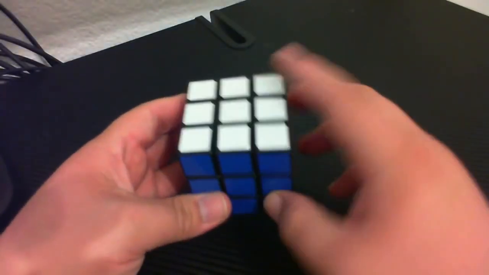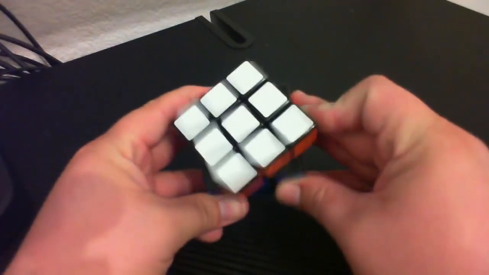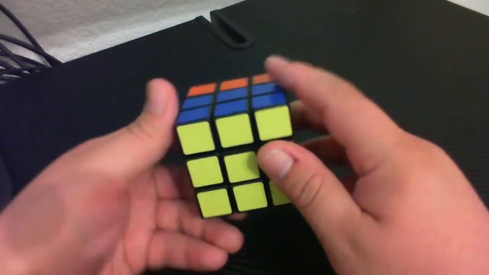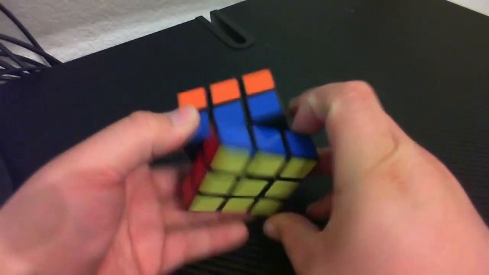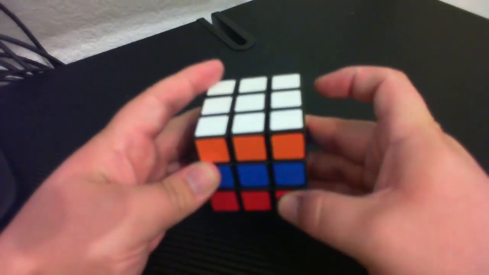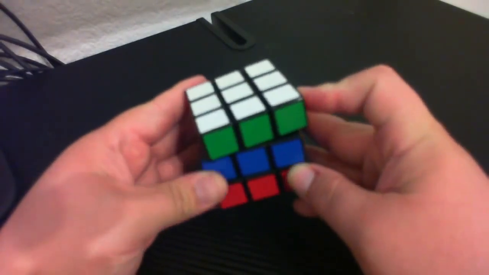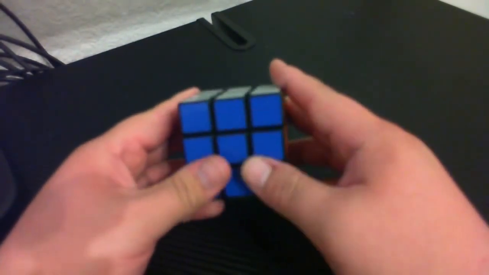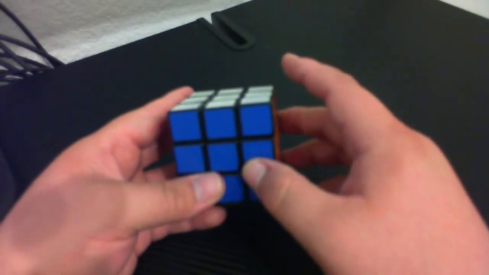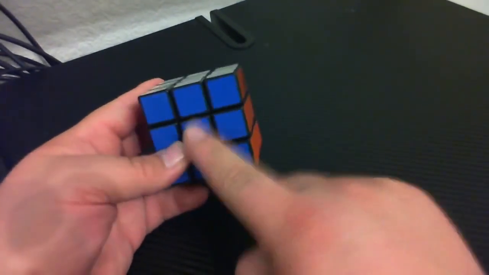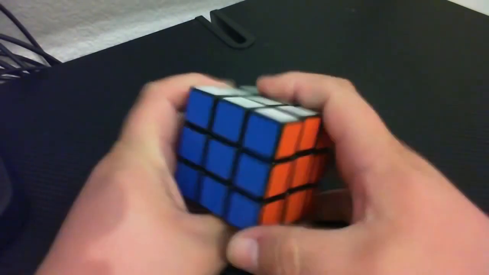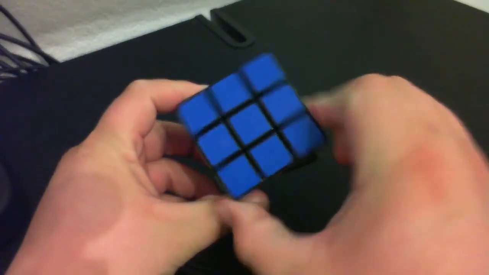So if I say up, that's a clockwise rotation of the upside. If I say down, then if you're looking at the downside, you rotate it clockwise. So see, that's clockwise for down. This is clockwise for up. Okay? So just remember, it's counterclockwise or clockwise as if you're looking at that side. So front, back, clockwise, back, clockwise, front. Okay?